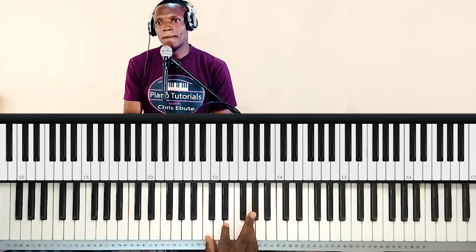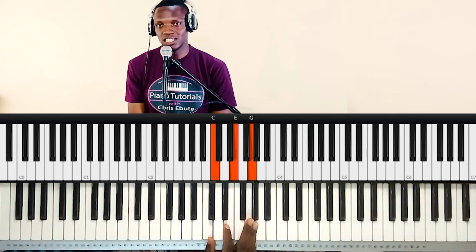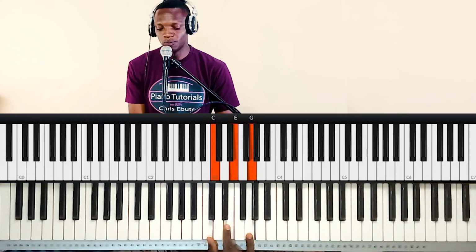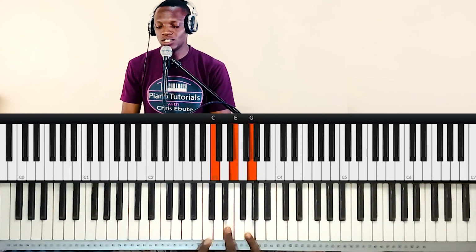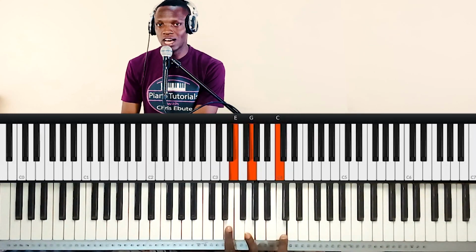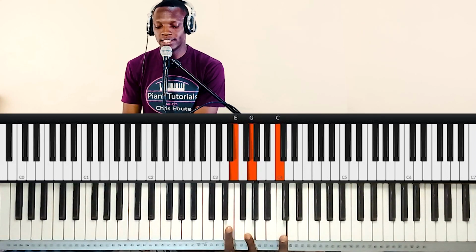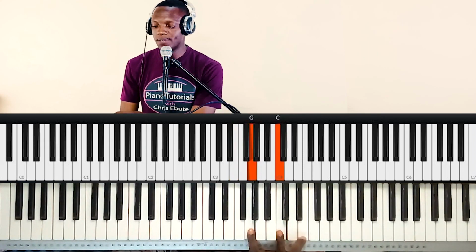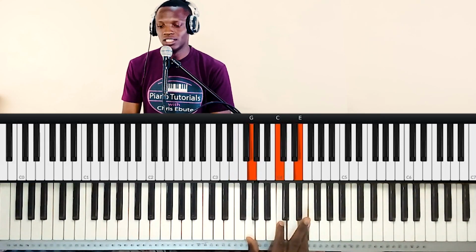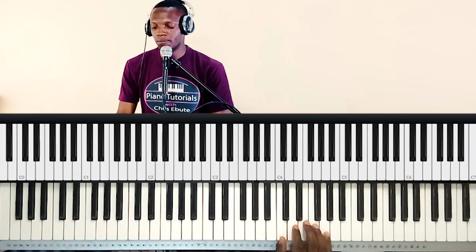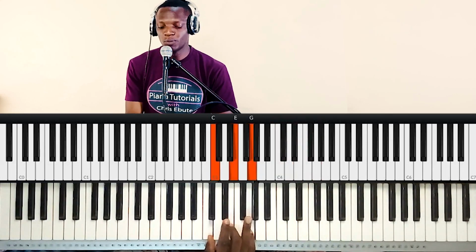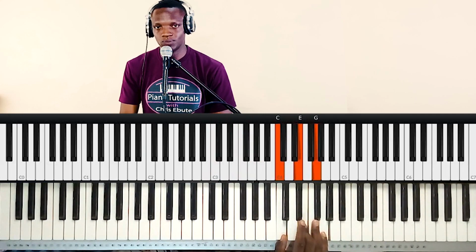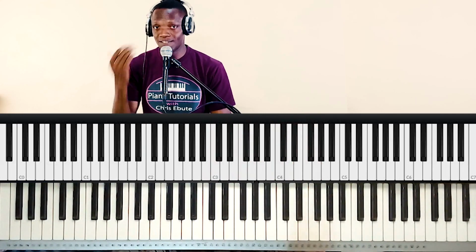So this is C. Using C, I'm showing you the different inversions now. The key of C, this will be root position. Taking the C to a higher octave and leaving the E at the base will make it first inversion. Taking this E up now makes it second inversion. Taking this G up brings it back to the root position. So this is the root position, first inversion, second inversion, back to the root position. So it's good. Okay, that's the inversion, right?